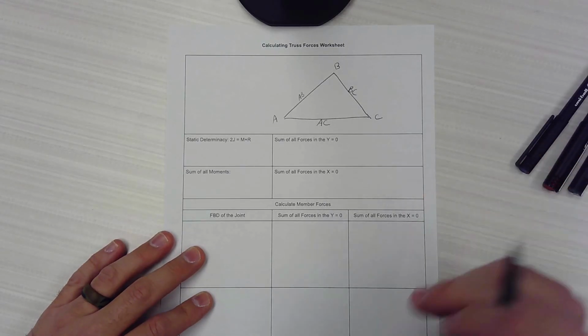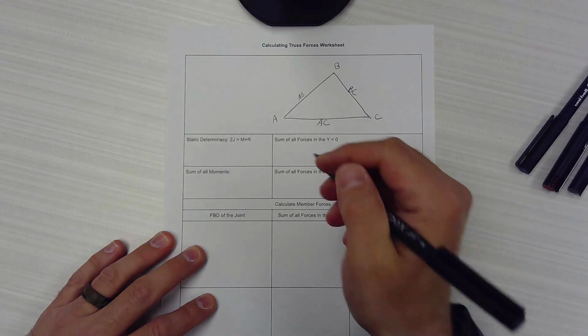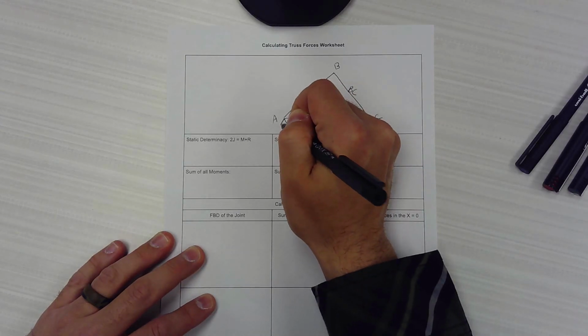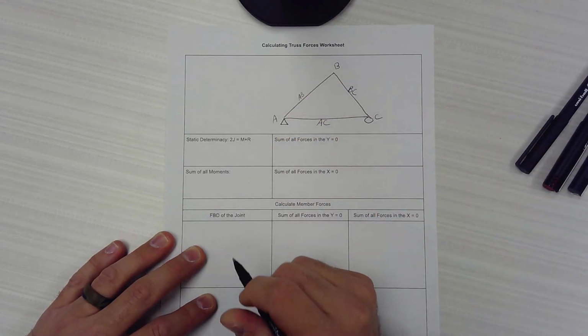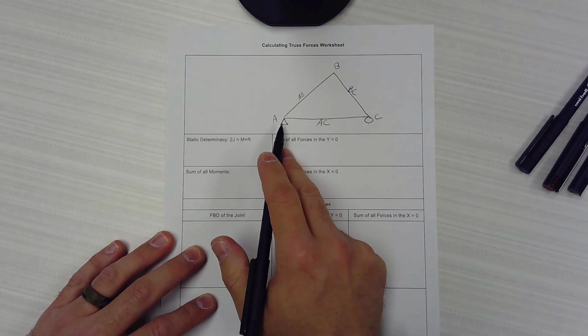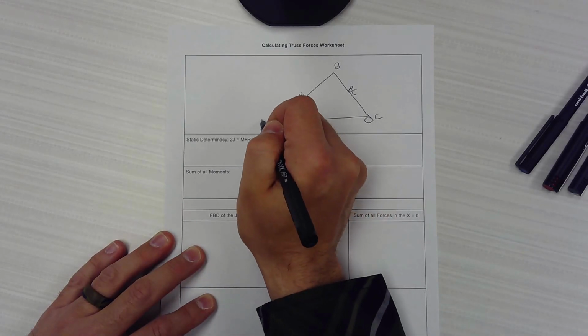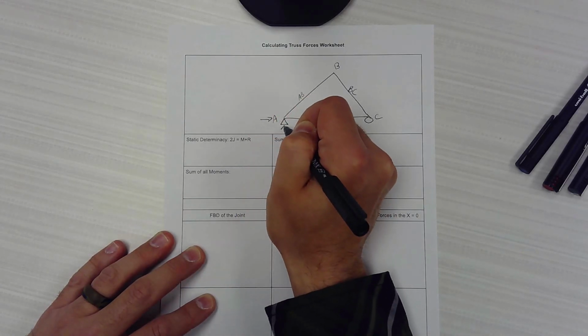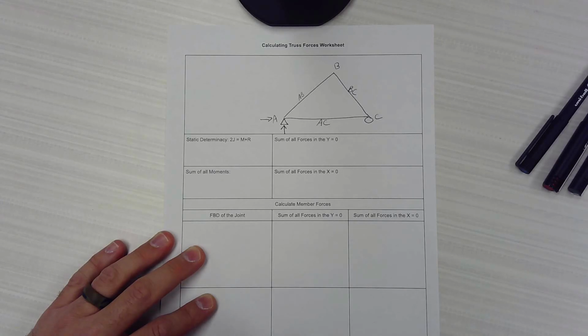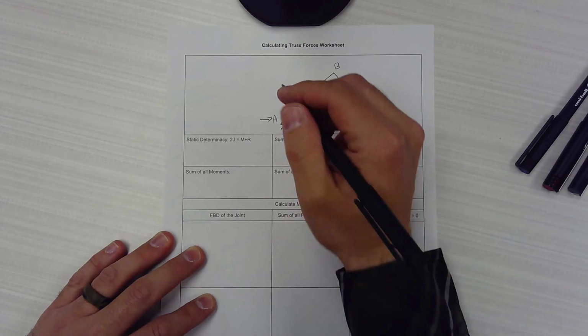Now, what kind of supports do we have on this truss? More often than not, we're going to have a pin and a roller. And with the pin support, usually denoted with a triangle, you're going to have two reaction forces. So let's draw those reaction force arrows in and label them properly.